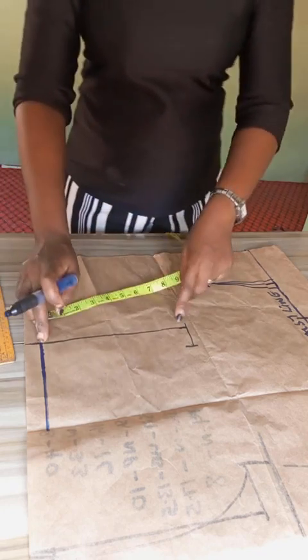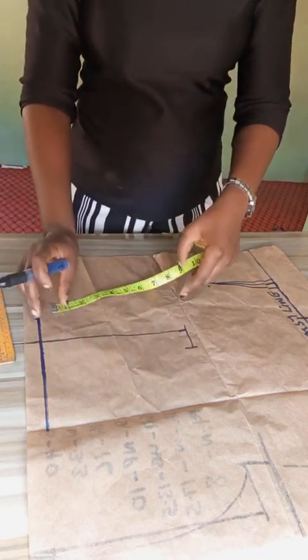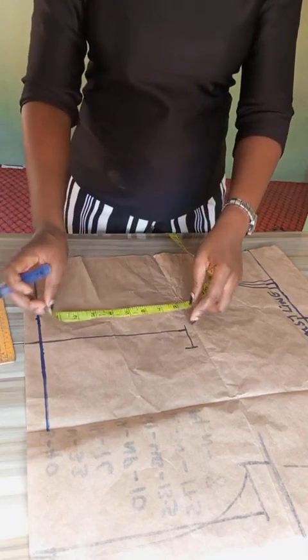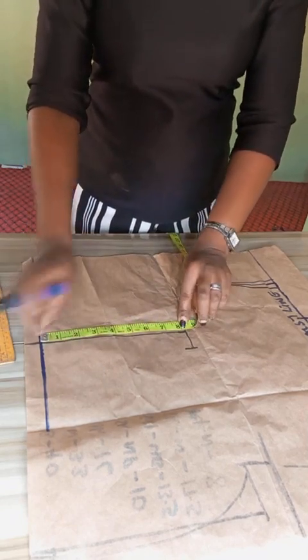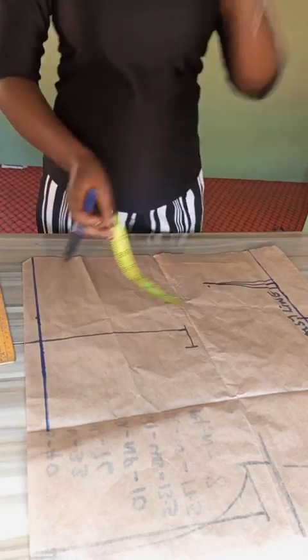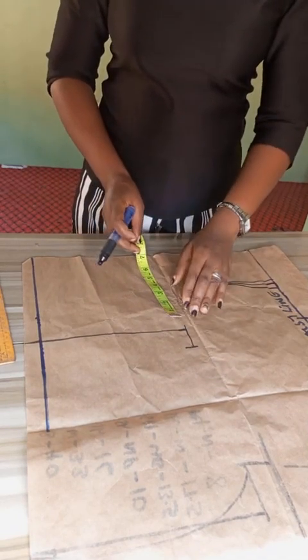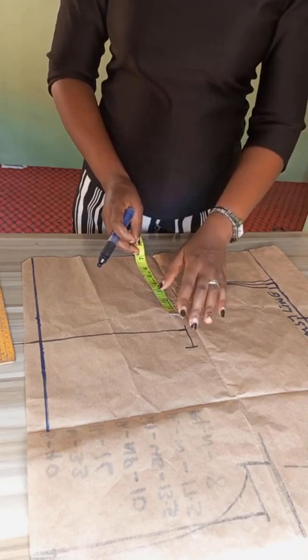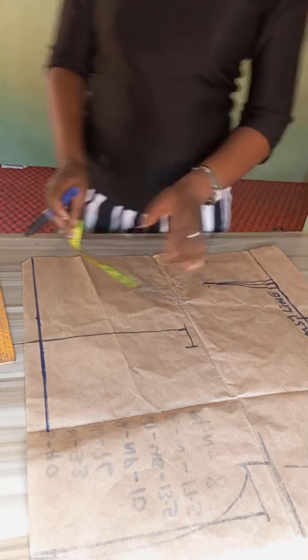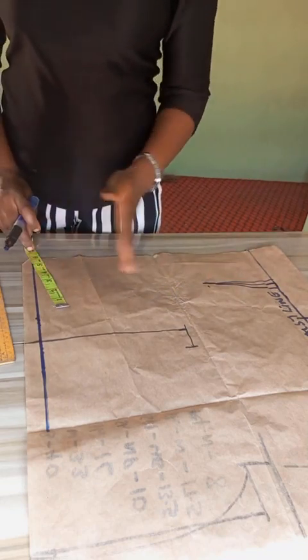So next thing is that we want to create our armhole. Although it is there already, I want to explain how it is done. My armhole measurement is 8 inches. I'm using 8 inches. So then I'm going to square it out, because that is where I'm going to input my bust measurement. But before that, let's go to the shoulder area. Let's leave that, we'll still come back to it.